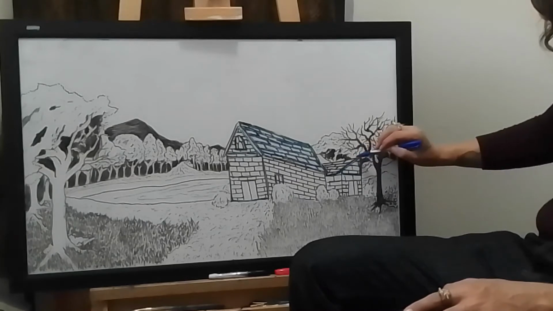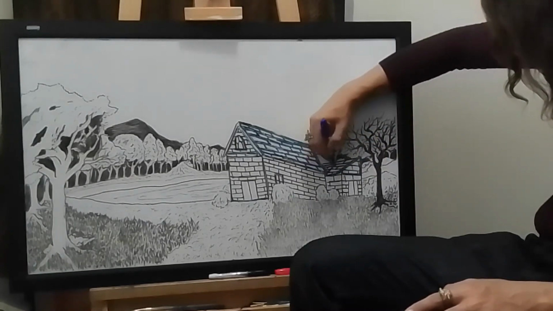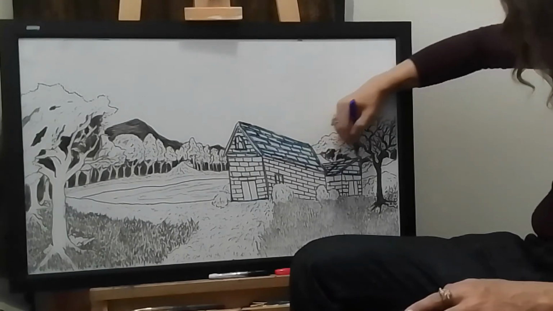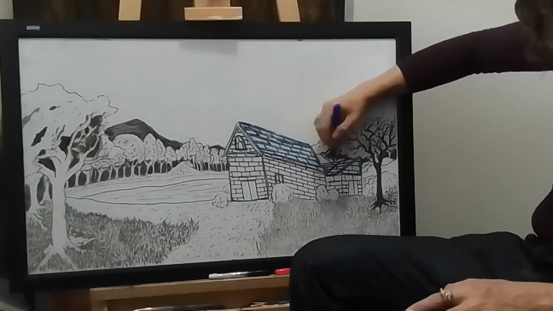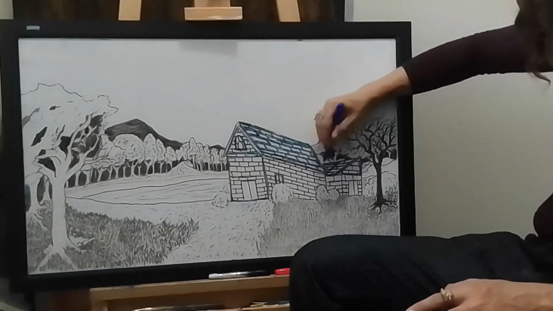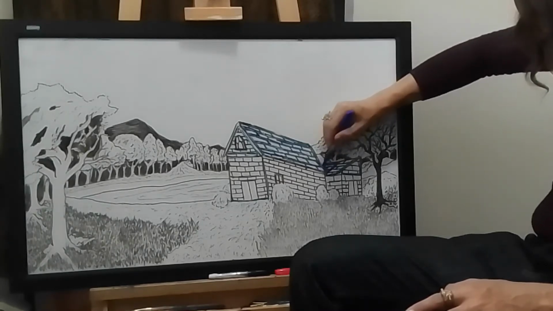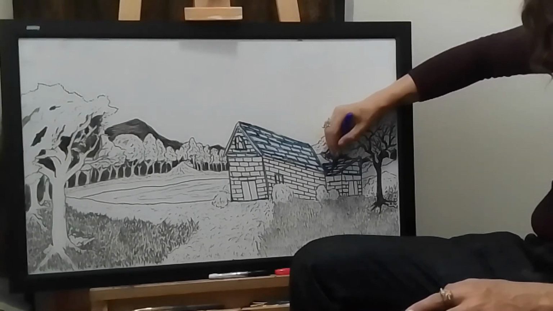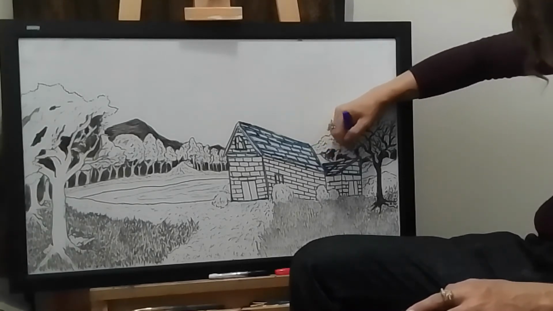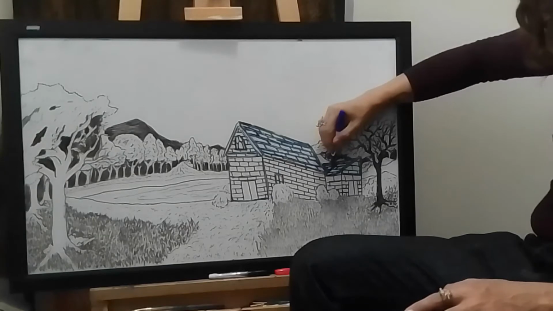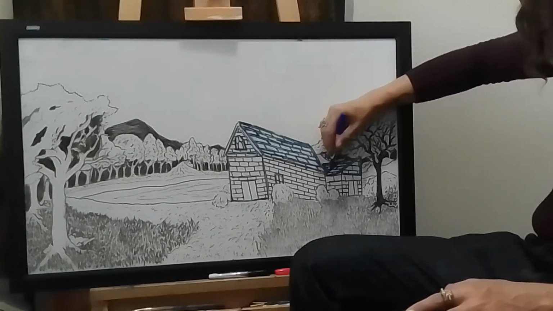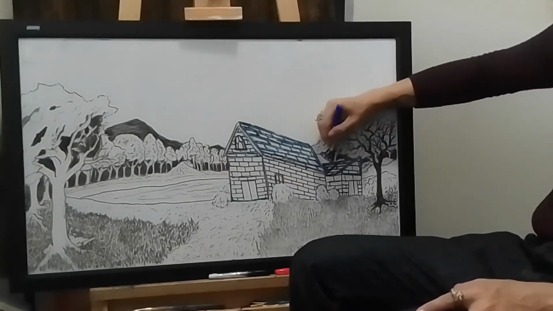Let's even follow this angle right here. So boom, because I know that this is the slant of the roof, I can take that same angle and apply it over here. Boom, like that. So I've just compared the slant of this roof right here, this angle that I know, and compared it over here against the slant of this roof over here, and made that triangle.